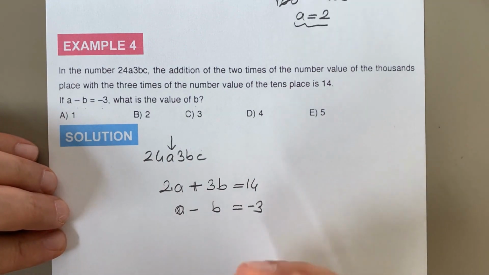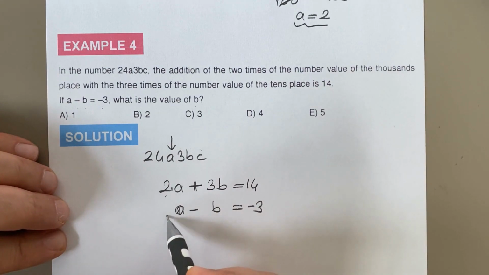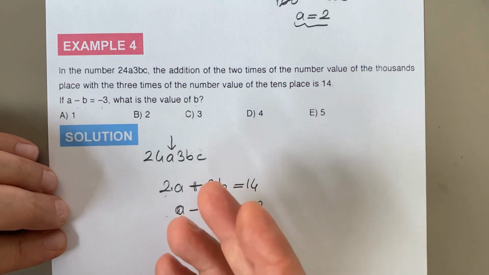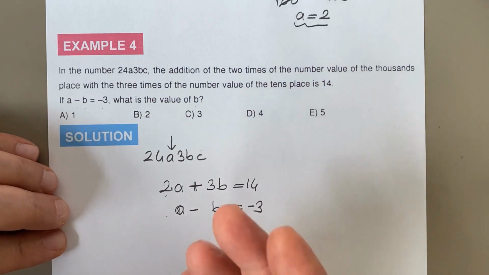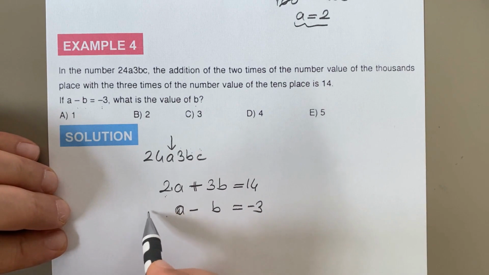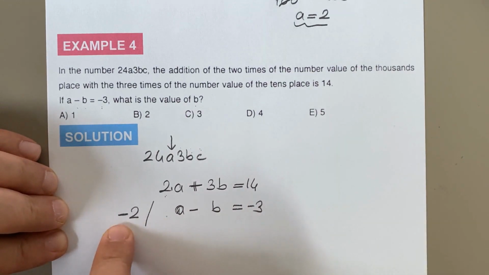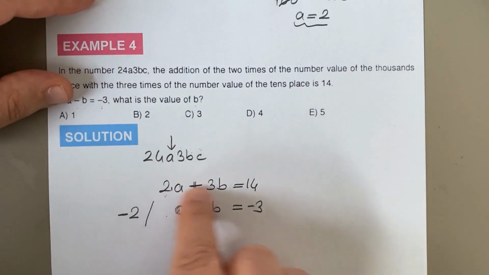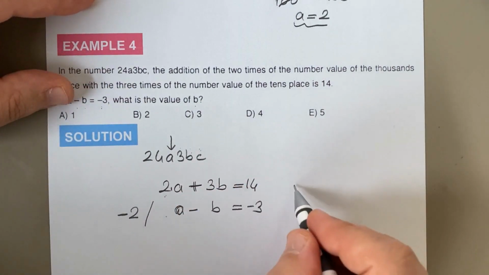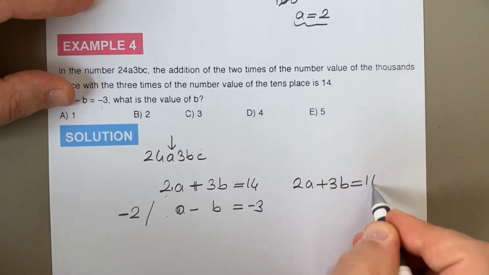I need to eliminate it. That's why I simply need to equalize the coefficients, and the signs need to be opposite, because opposite signs will cancel each other out. That's why I'm multiplying this by negative 2 instead of 2. I'm writing the other equation as it is: a plus 3b equals 14.